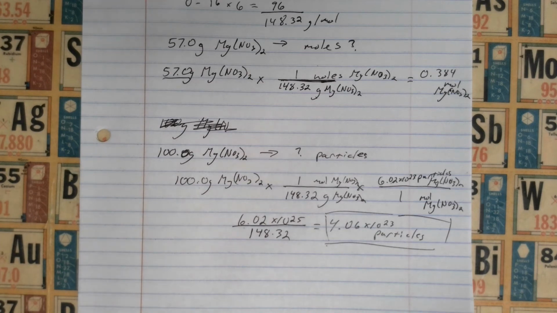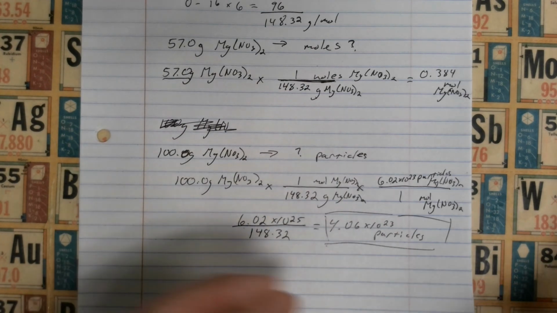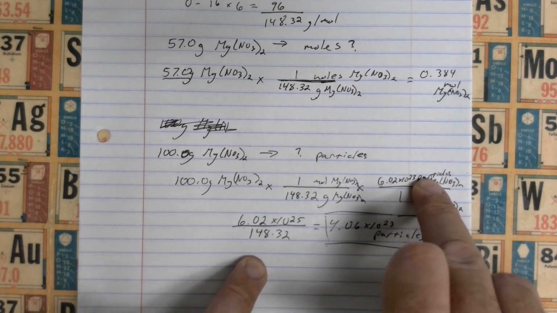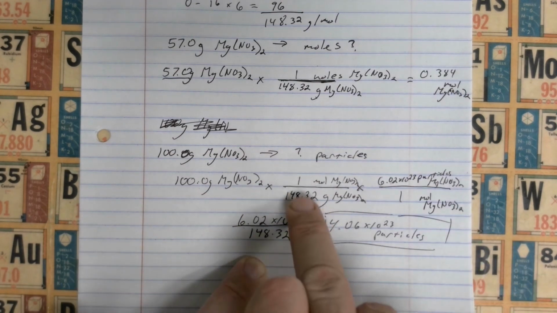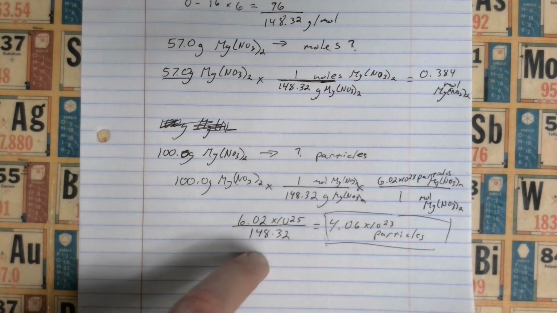And again, if we were going the other way, let's say I had particles and I was trying to get to grams, I would basically just flip this all around, right? Instead of particles being here, they'd be here. Instead of molar mass being here, it'd be there. So basically you're flipping these two things, okay?